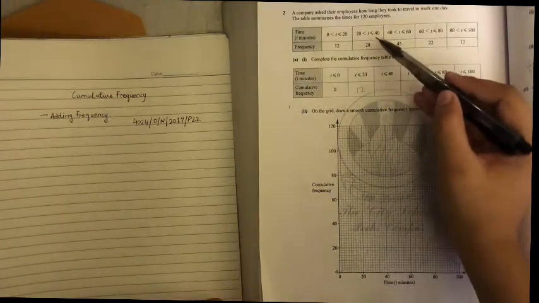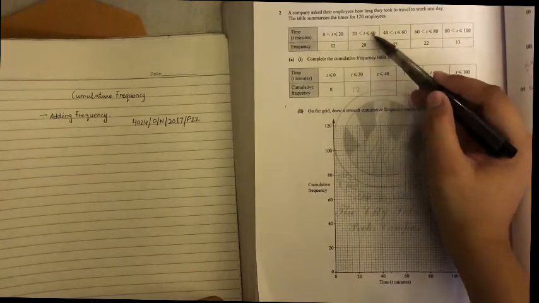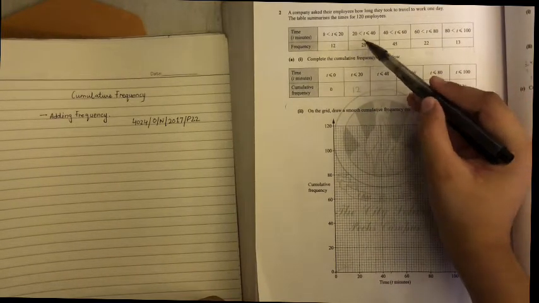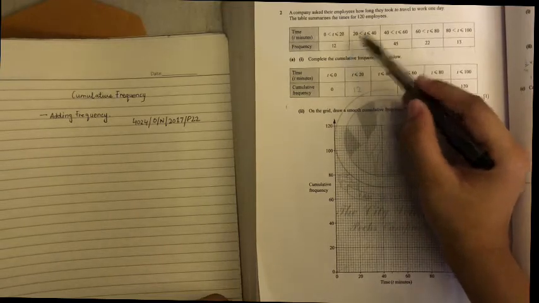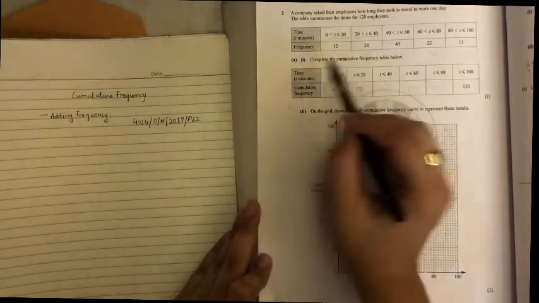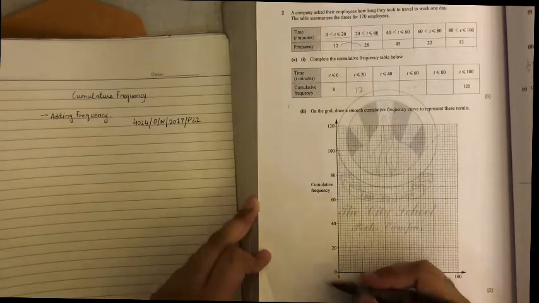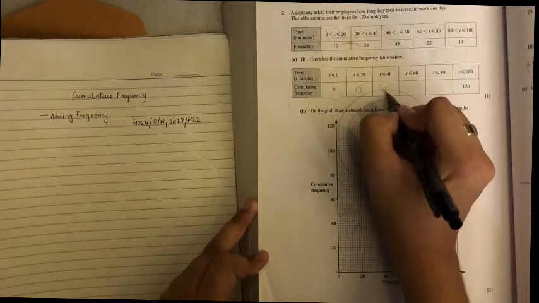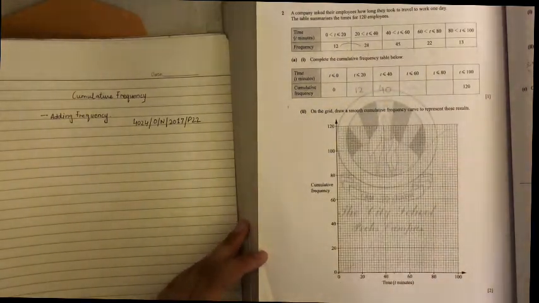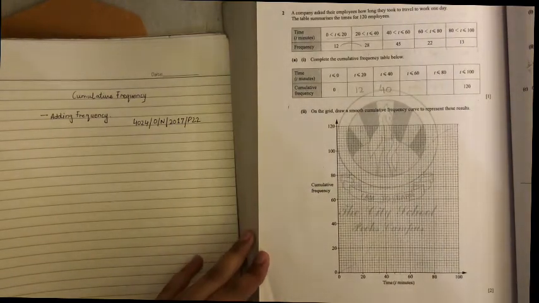As you can see, we have given a time from 20 to 40, there's 28, and less than 20, it's 12. Now it's very understandable that this is also included in this. So we are going to add 12 plus 28, which is actually 40.